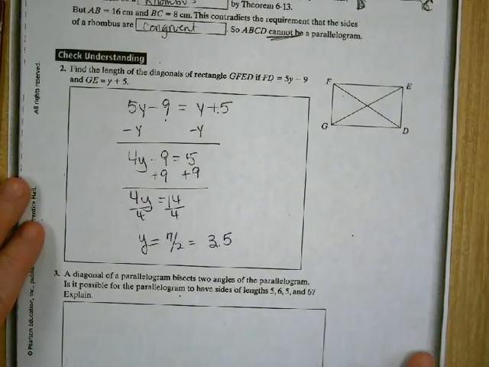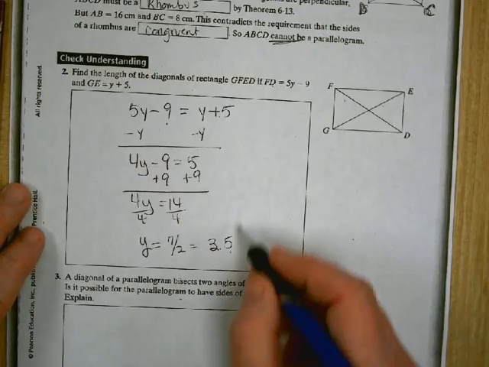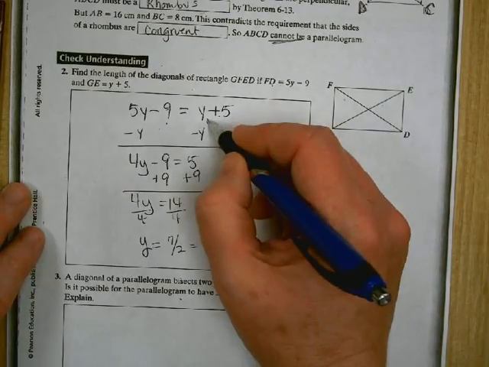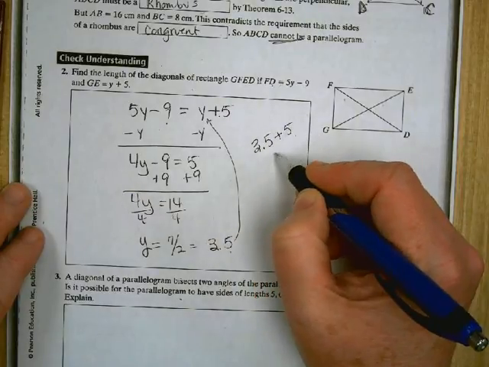Now we've got to find the length of the diagonal. y is 3.5, so I'm going to plug that in right there. 3.5 plus 5 is 8.5.